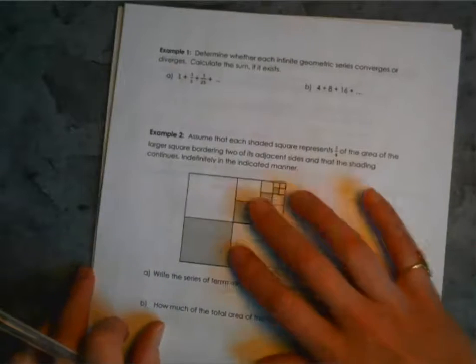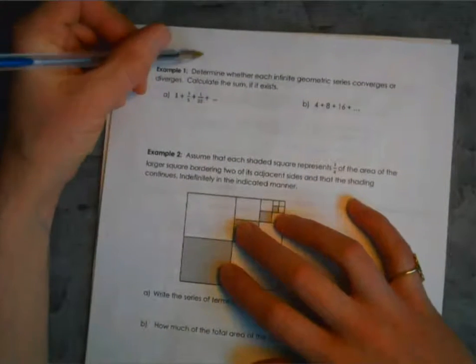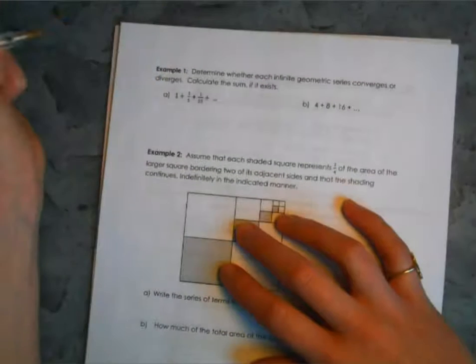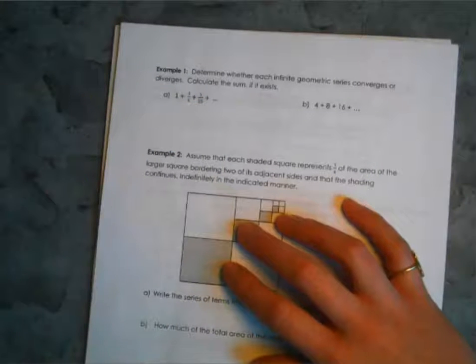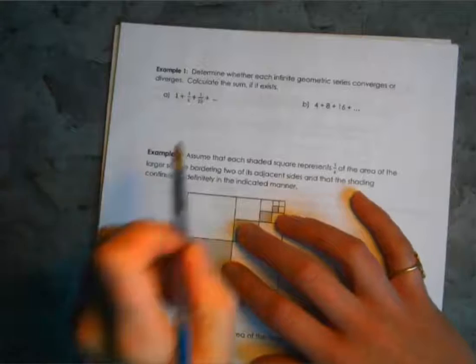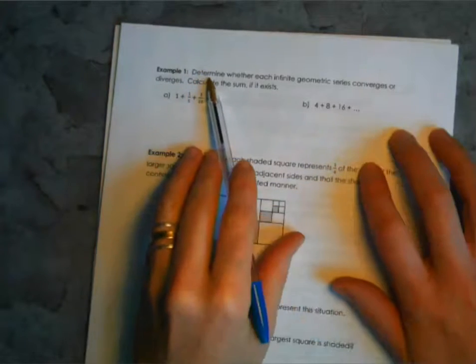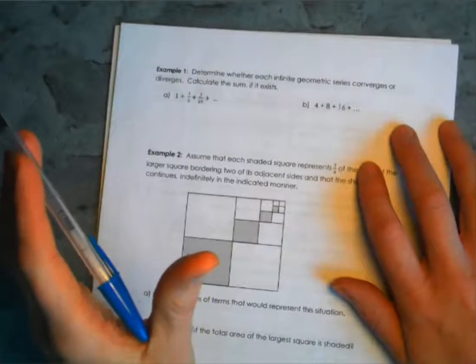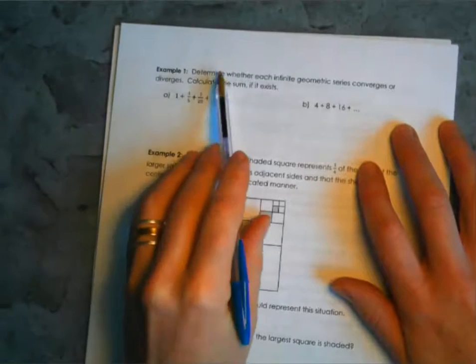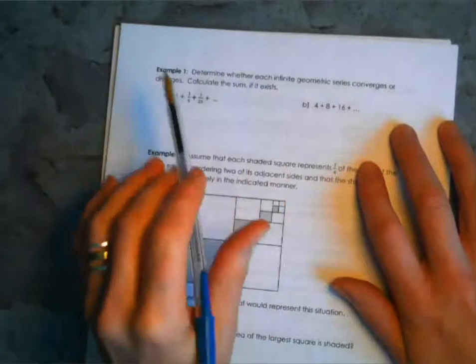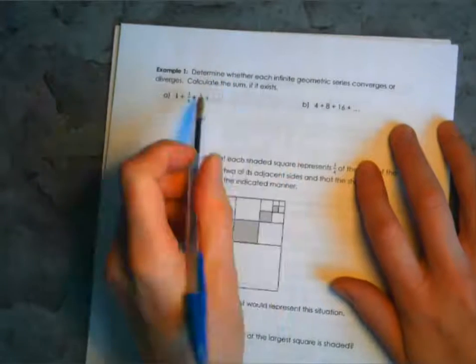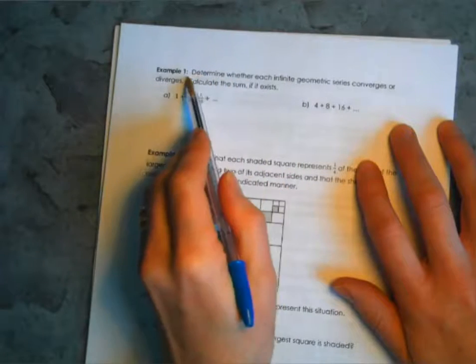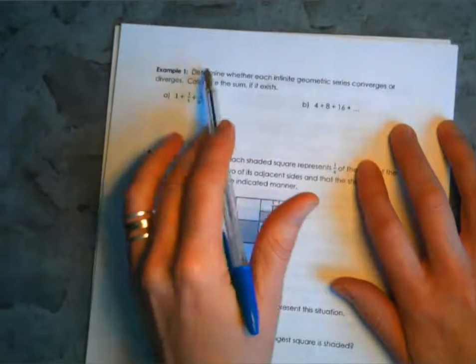So the first one says, determine whether each infinite geometric series converges or diverges, and then calculate the sum if it exists. So I just want to remind you guys again, because this is something I see often in tests, and it's good to practice when you're working through problems that are not on a test. Remember to pay attention to questions that are asking you to do more than one thing. Keep track of that in your brain, because lots of students miss out on marks on tests when they forget that there's a second thing you need to answer.